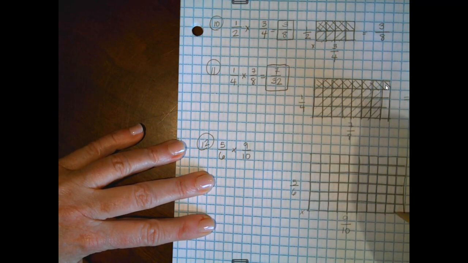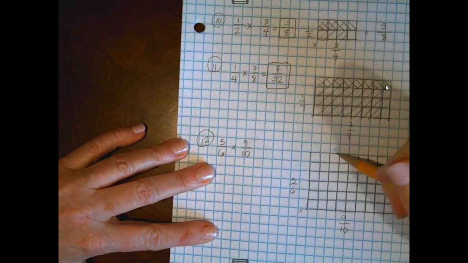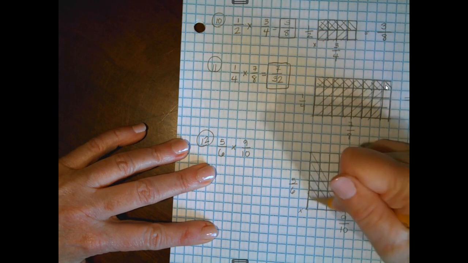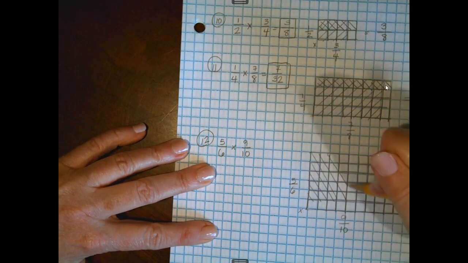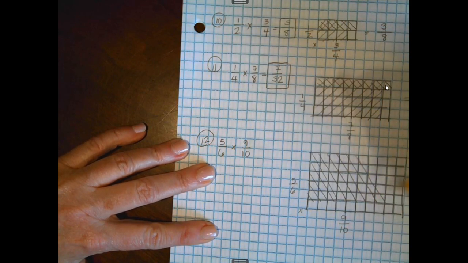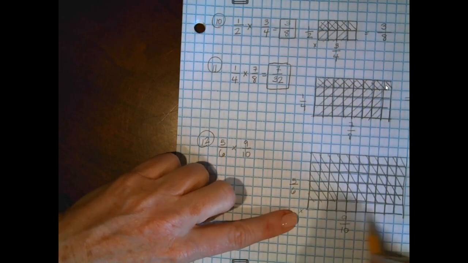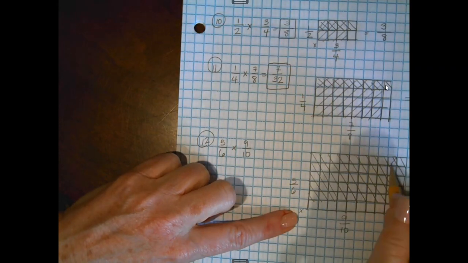All right. So 5 of the 6 rows would be all of them down to this point right here. So all the rows above. All right, and then 9 of the 10 columns, that's going to take us all the way over to right here.